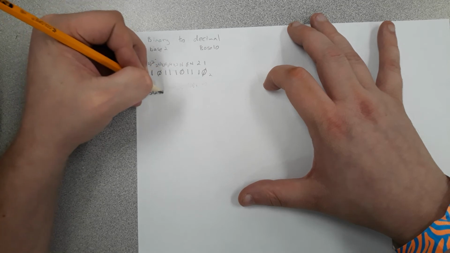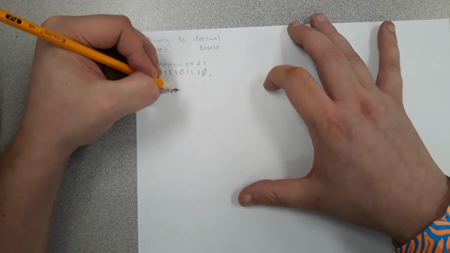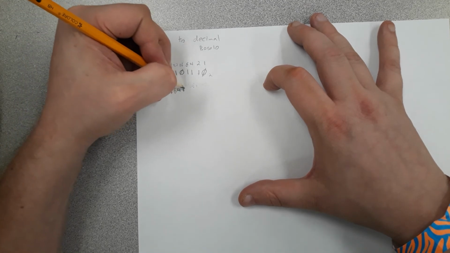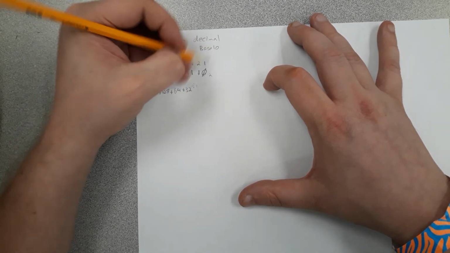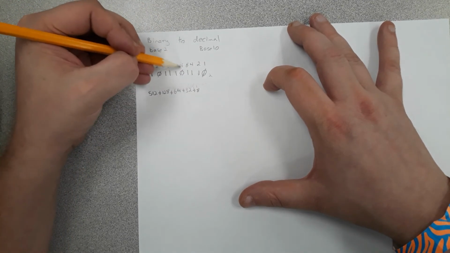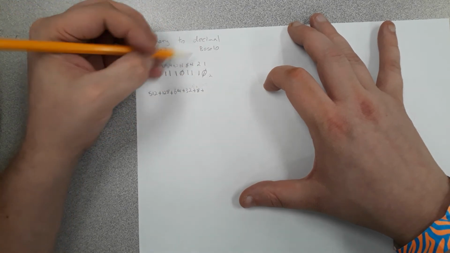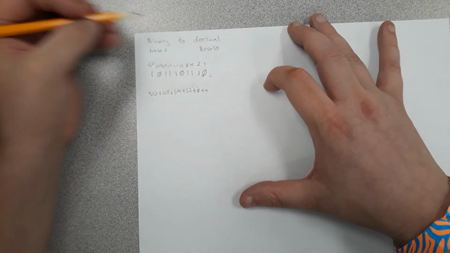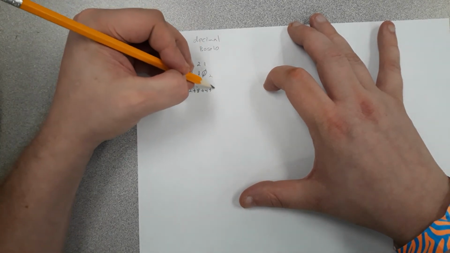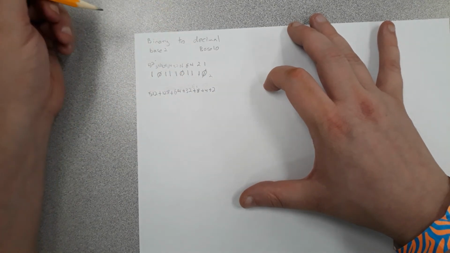I'm going to add 128, and then I'm going to add 64, and then I'm going to add 32, and then I'm going to add 8 because there's a 0 in the 16, so I don't add the 16. The next one is going to be the 4. The next one is going to be the 2, and of course the 1's column is 0, so I don't worry about adding a 1.